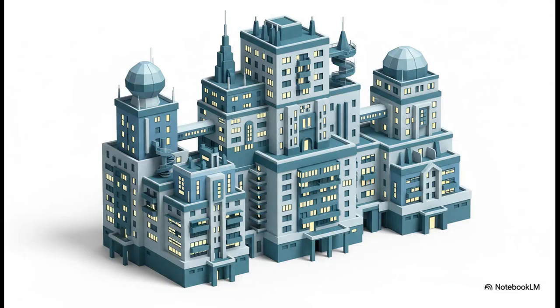To really wrap our heads around this, we're going to use a simple analogy that makes everything click. Just picture your entire cluster as this huge, high-tech apartment building. Trust me, this mental model is going to make it all make sense.